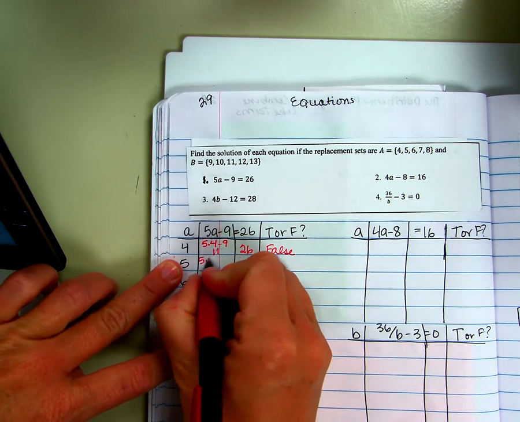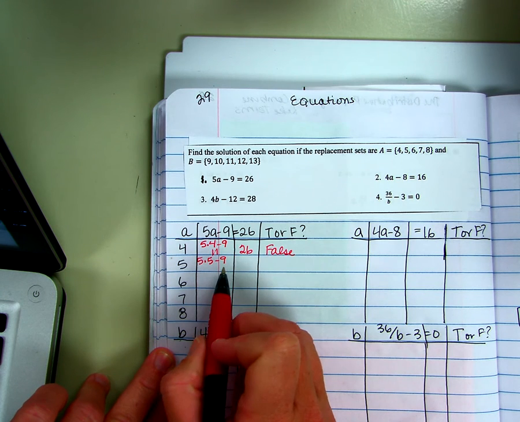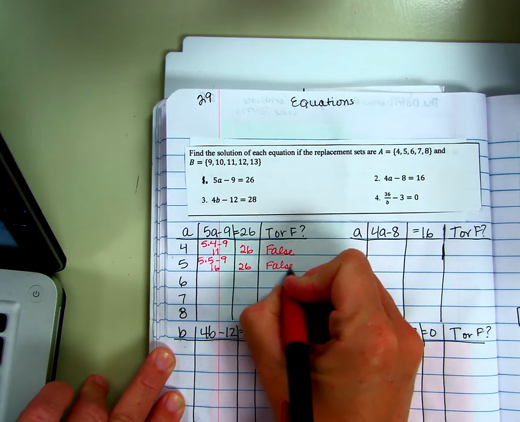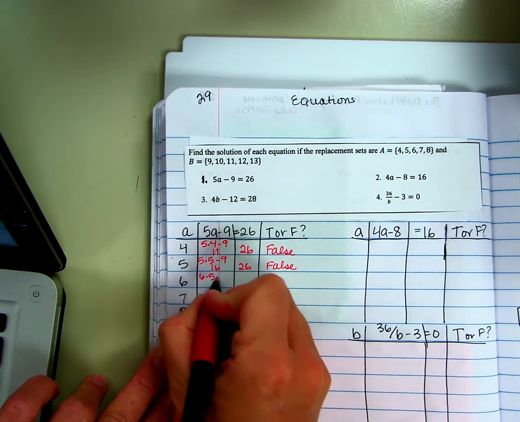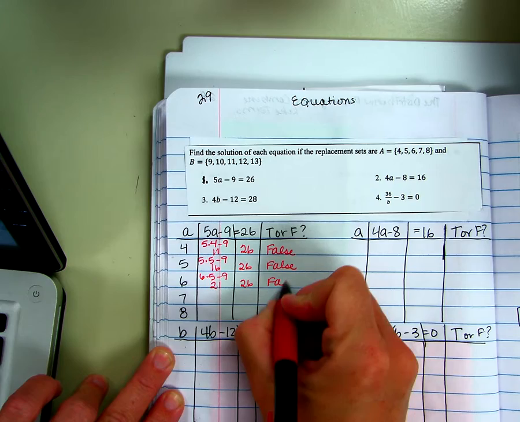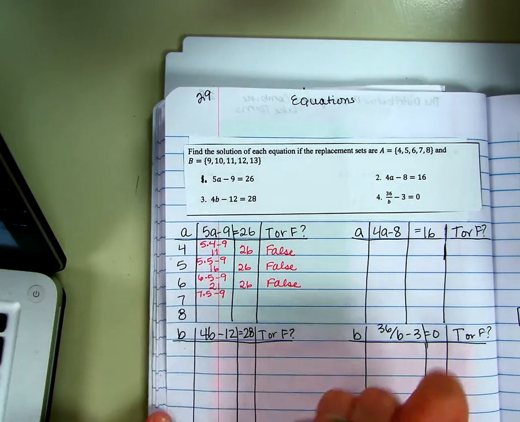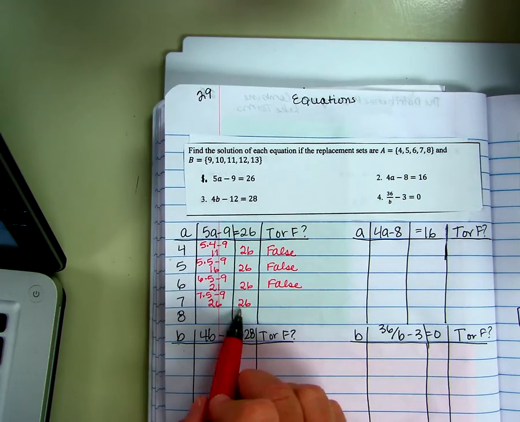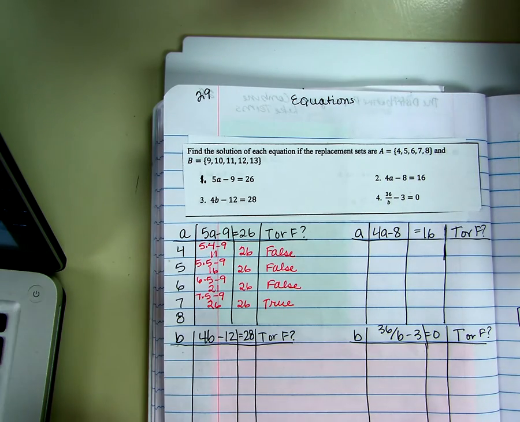And I do the same thing for 5. 5 times 5 minus 9. So this is 25 minus 9, which is 16. It is also not equal to 26. So 5 is not a solution. Now I'm going to try 6 times 5 minus 9. This is 21. It's not equal to 26. So this one's false. Now I'm going to take 7 times 5 minus 9. This is 35 minus 9, which is 26. So I have 26 equal to 26. This is a true statement. So 7 is a solution.